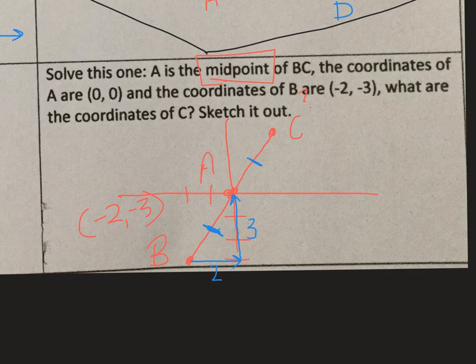So if we want to make sure that it's congruent, right, that means we have to go from the midpoint also 2 units to the right and another 3 units up in order for this to be equal. Okay, if the diagonals need to be equal, then the vertical and the horizontal pieces need to be equal also. So if that's true, then that means point C would be at the point 2, 3 in order for this diagonal line to be the same as this diagonal line.